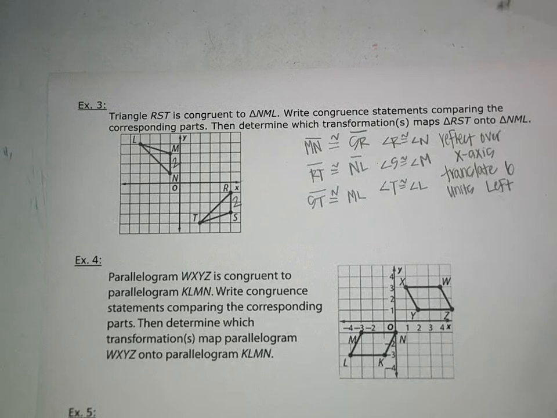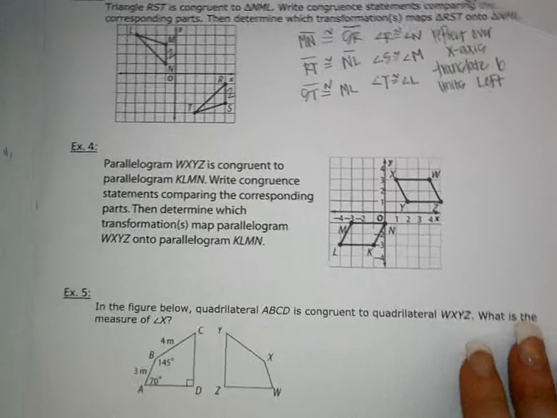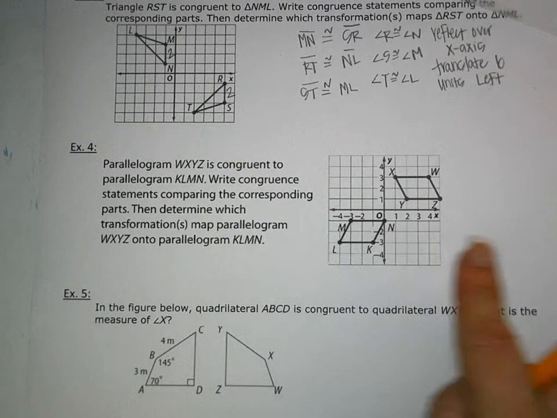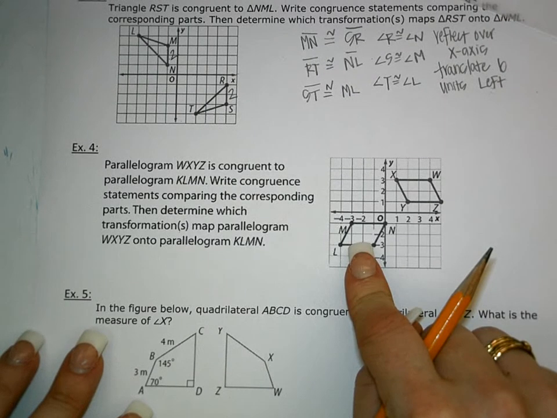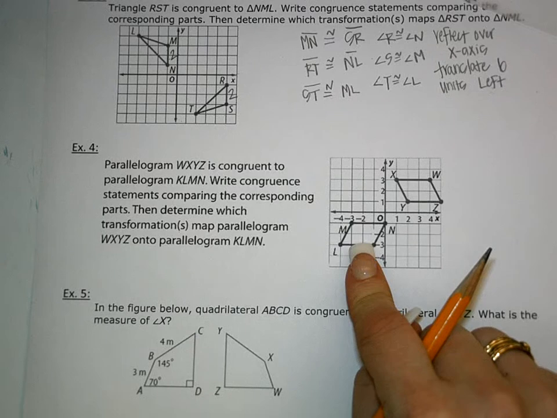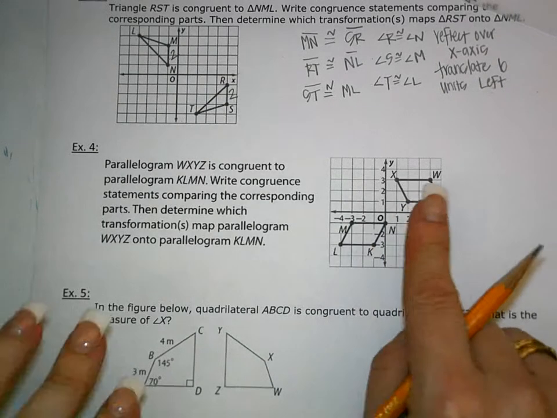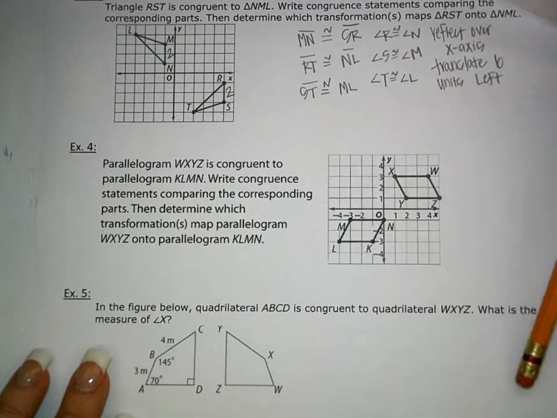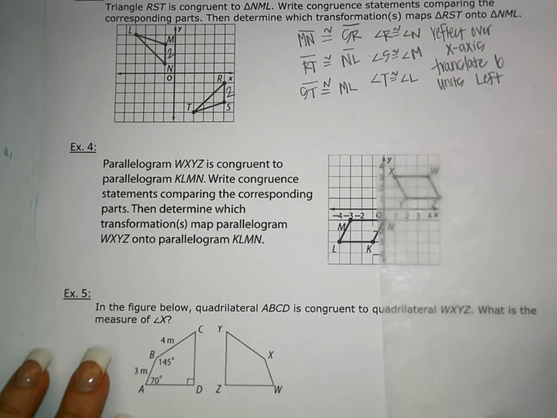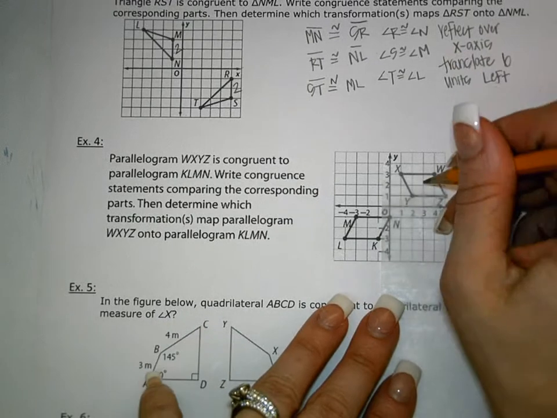Okay, same thing on number 4. It says parallelogram WXYZ, so that's this one, is congruent to this parallelogram. Write congruent statements comparing the corresponding parts, then determine which transformations map parallelogram here to here. Okay, so first thing, I'm actually going to do the transformation part first. So let's look at the transformation part, and we want to get from here to here.